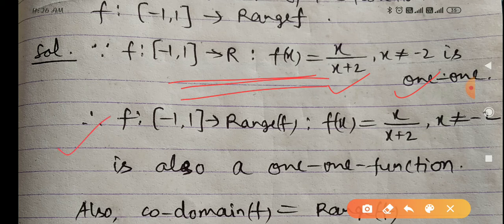So therefore f from the closed interval minus 1 to 1 to range f, f(x) equals x upon x plus 2, x is not equal to minus 2, is also a one-one function. Listen students, when the function is the same, x upon x plus 2, the domain is also the same. Here the codomain is R, and from this codomain the range will be made, and in the second step they are already giving the range.